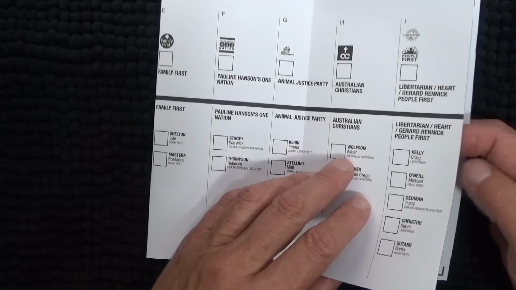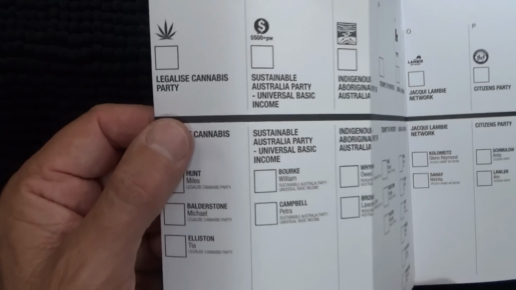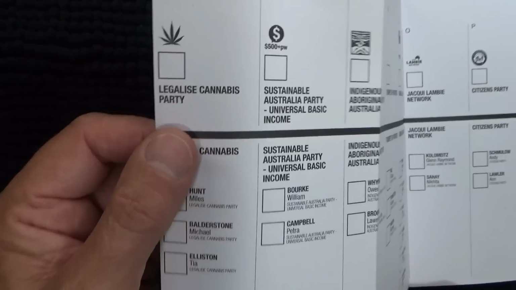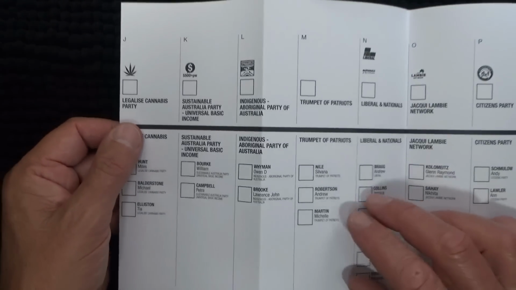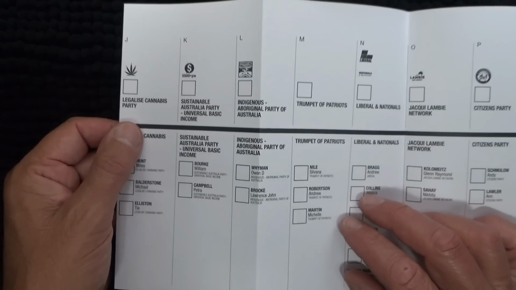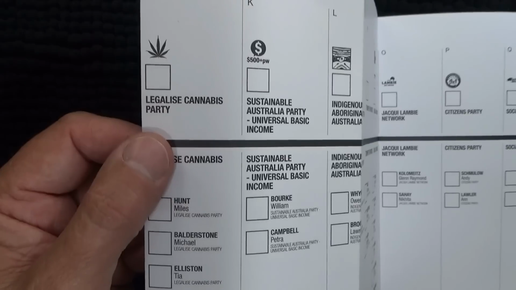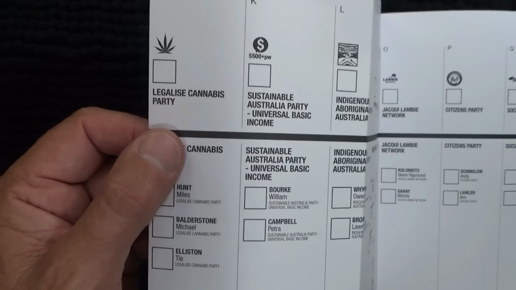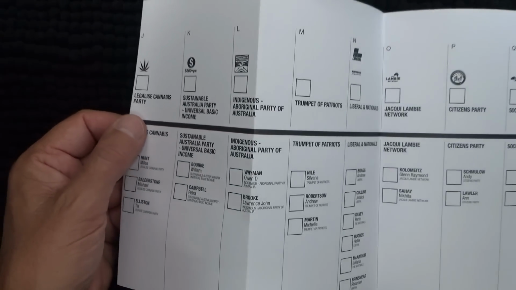Okay, now, what am I into? Okay. Now the next one is the Legalised Cannabis Party. So they always seem to get a run. I actually read their website and it was saying that people should be free to smoke cannabis if they want to, not at the moment.